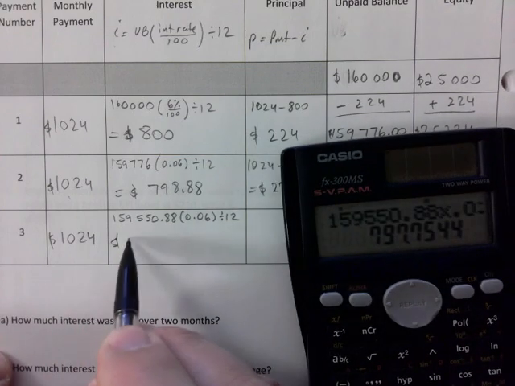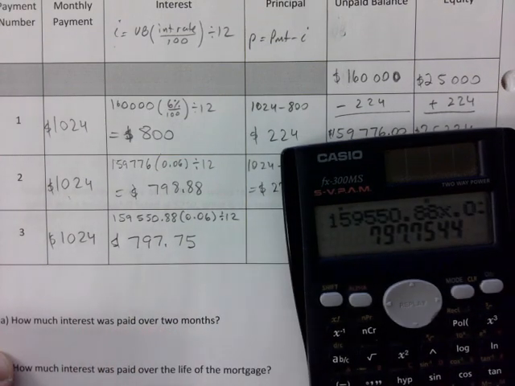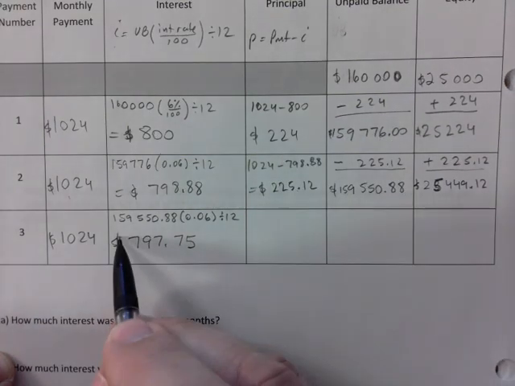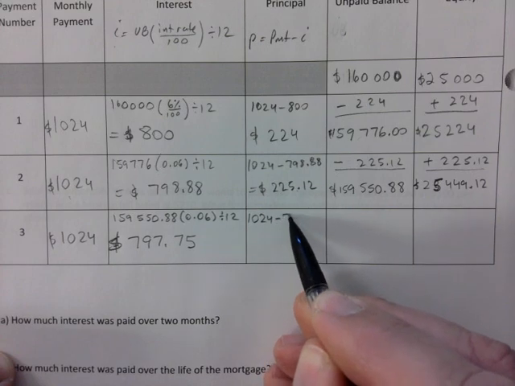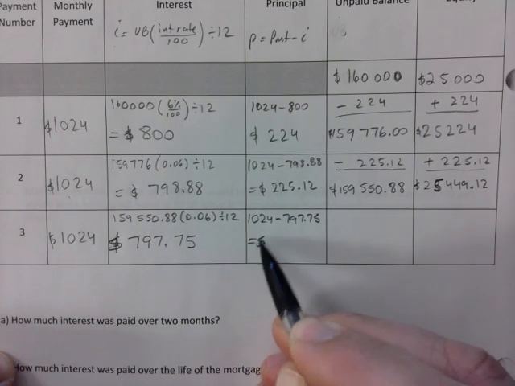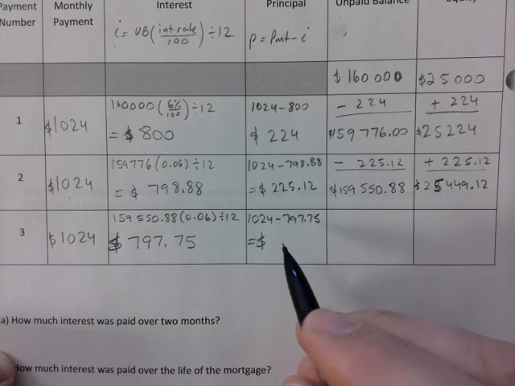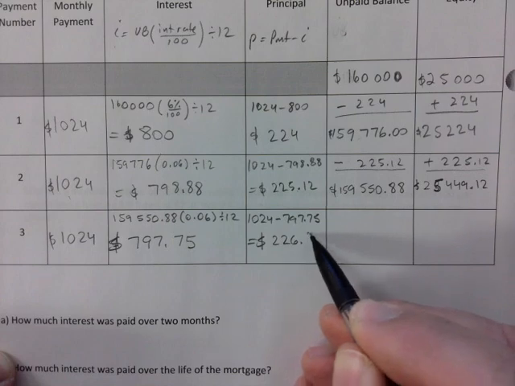There you go. 797.75. And then it's 1,024 minus 797.75. So if you subtract them, you get 226.25.